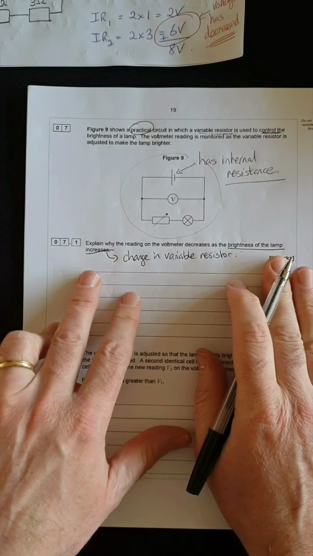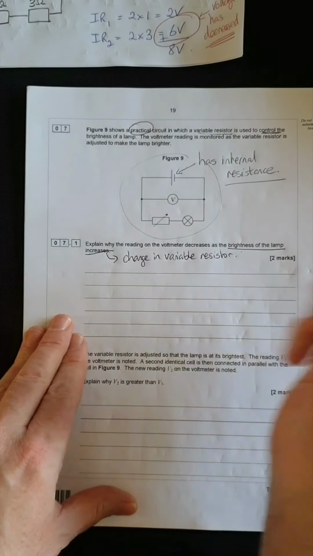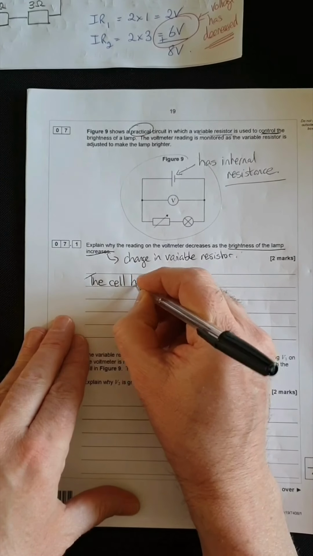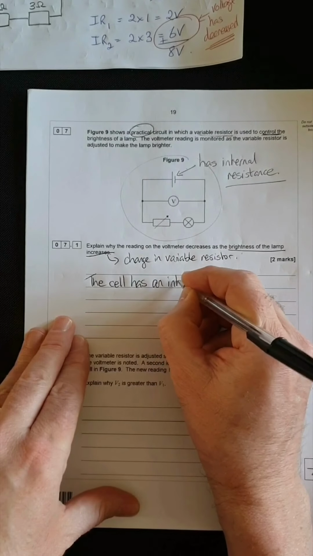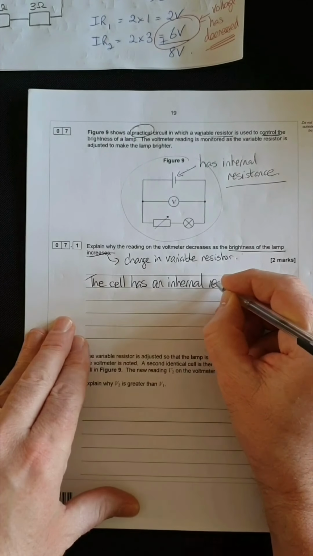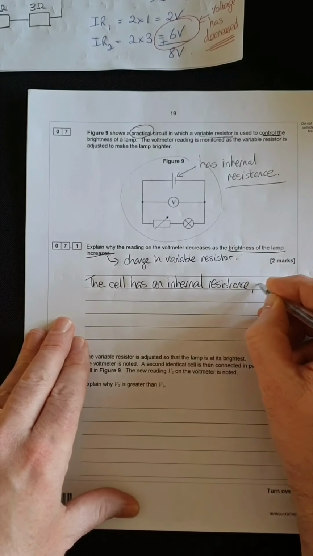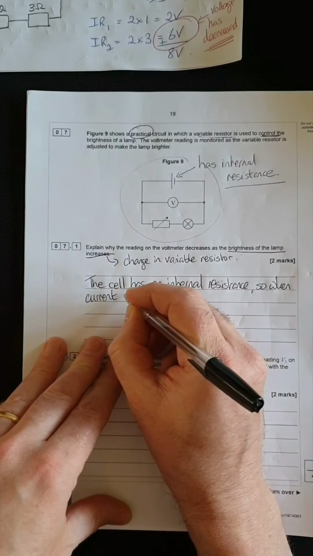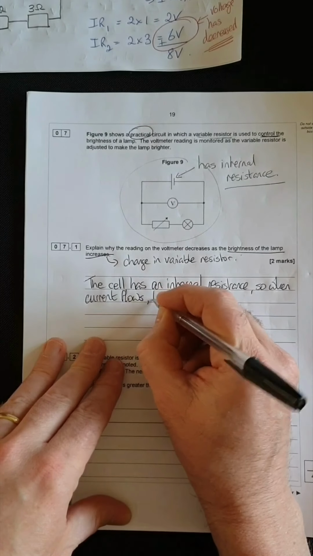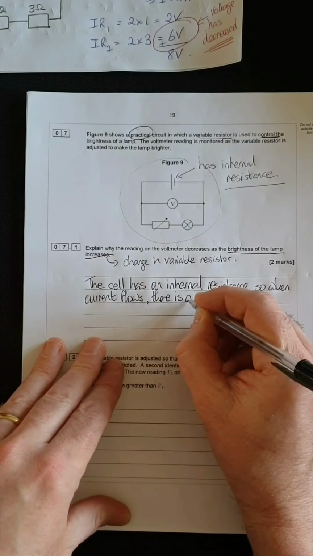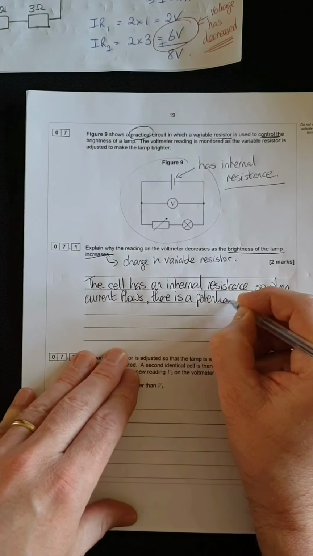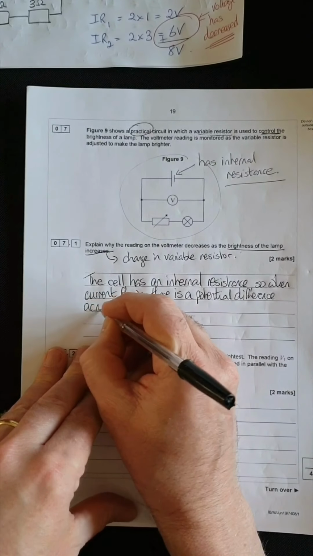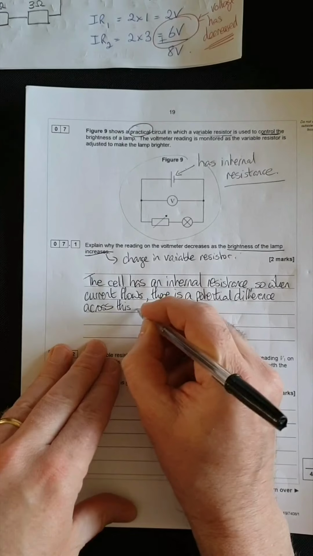In answer to my question, I'm going to start by saying that the cell has an internal resistance, so when current flows, there is a potential difference across this resistance.